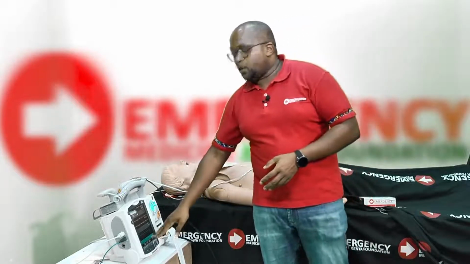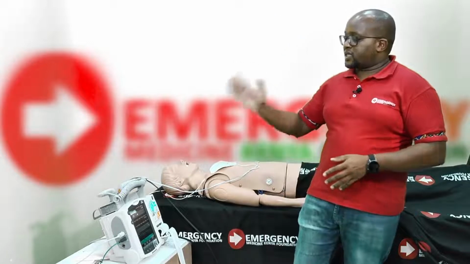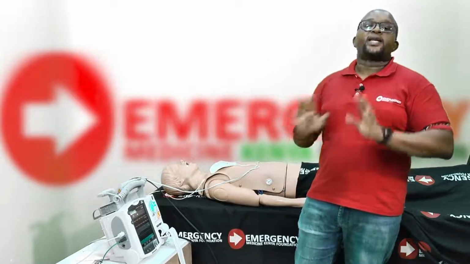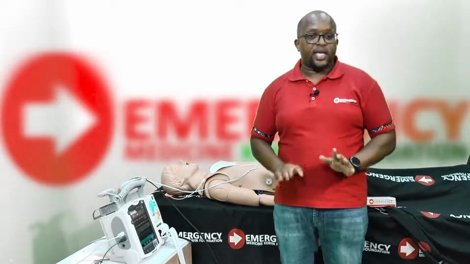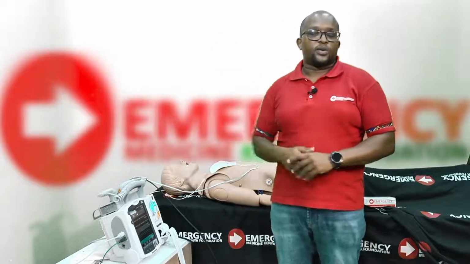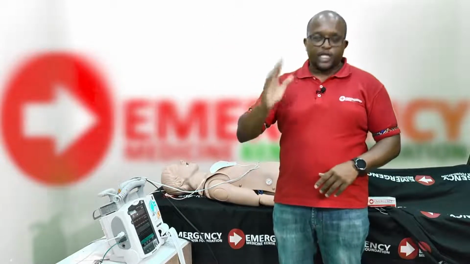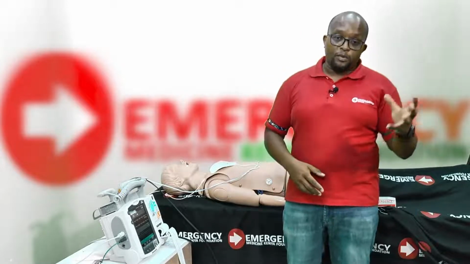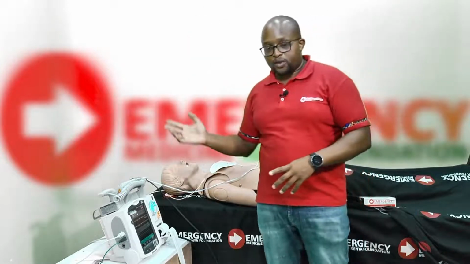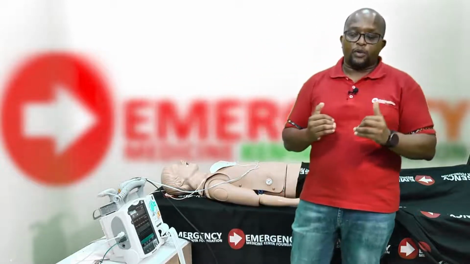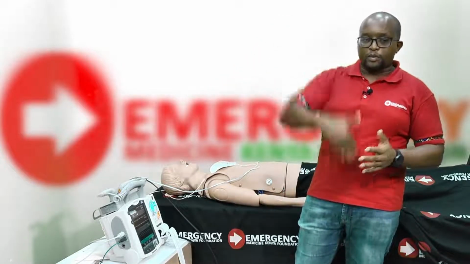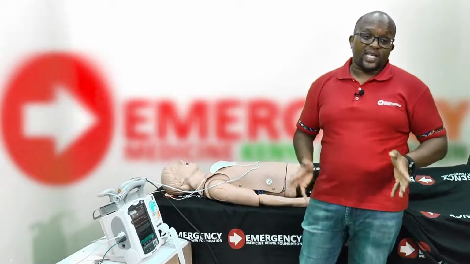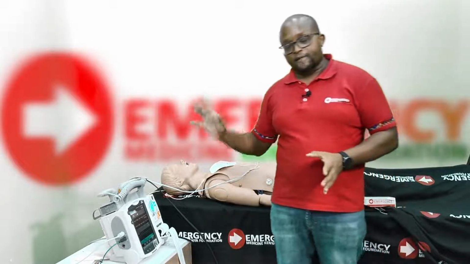So in a fixed mode, the machine will deliver the electricity consistently, regardless of what the patient's heart rate is. If the patient's heart rate goes maybe to 75, the machine will still pace the patient at 70. It will not go into a standby mode. In demand mode, if the patient's heart rate goes above what you set, then the machine will go into a standby mode, waiting for the heart rate to drop below what you set. But in the emergency care setting, you want to be on fixed mode.